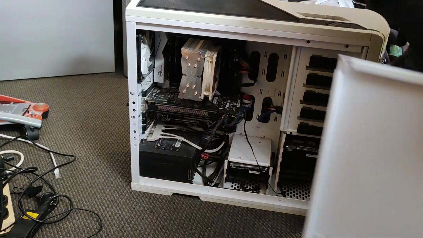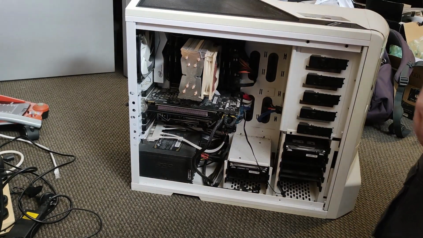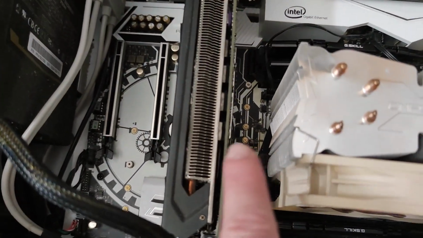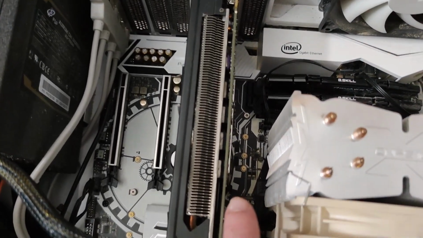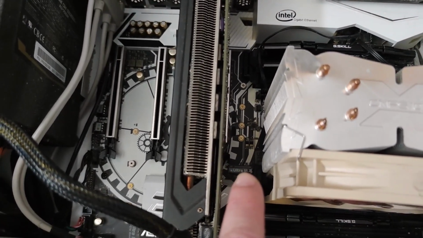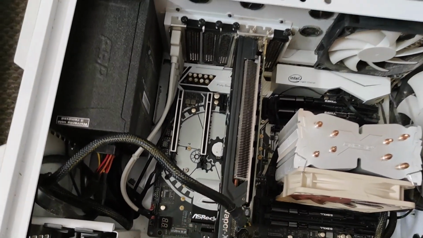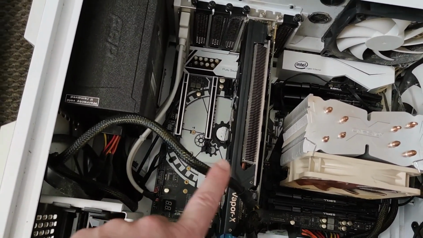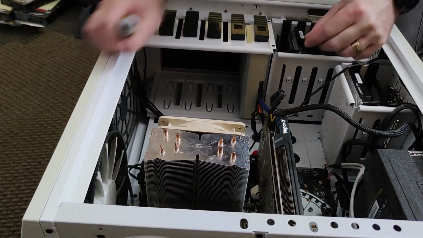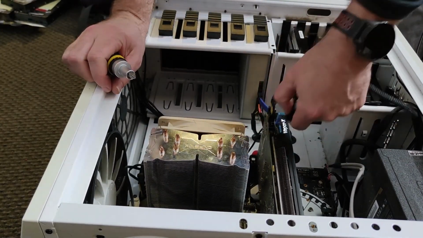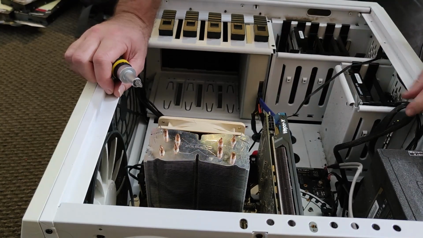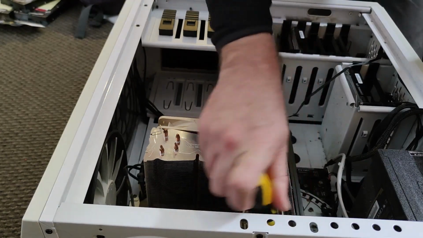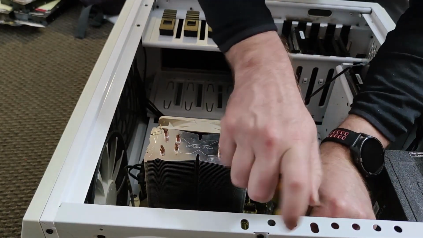And here we are removing the side panel. Here we can see where the NVMe drive is going to go, but we'll need to take out the graphics card, and in fact we're going to replace that with a GTX 970. And of course we want to start by removing the PCIe power connectors, and then we'll unscrew the 2 screws that are holding it in place, and then we better remove this graphics card.